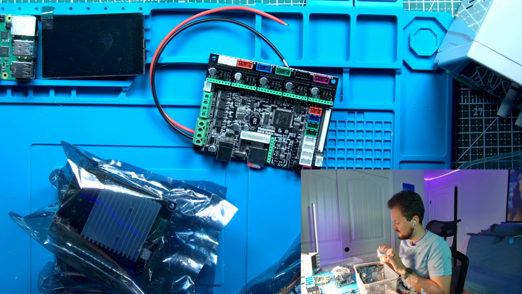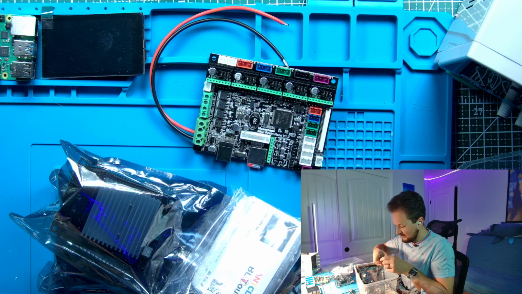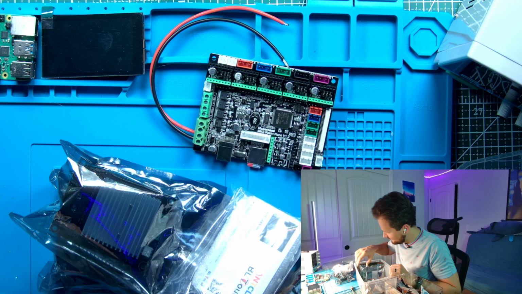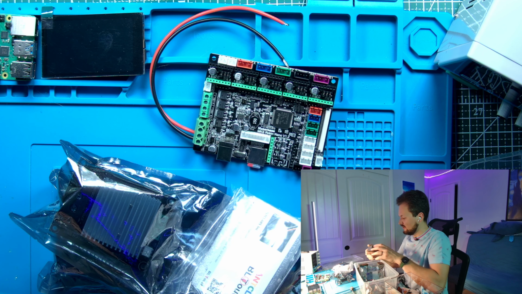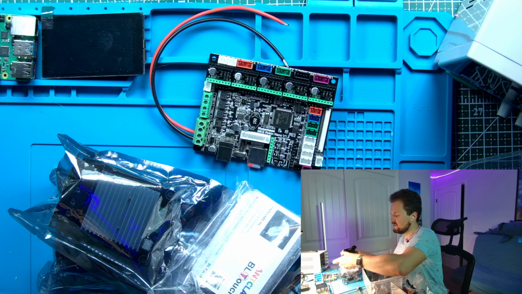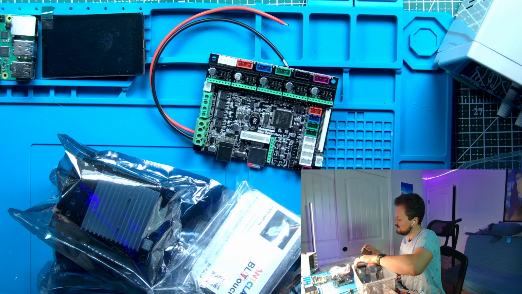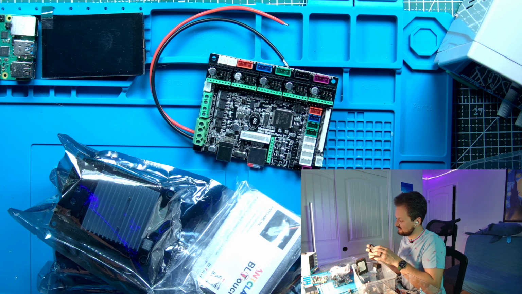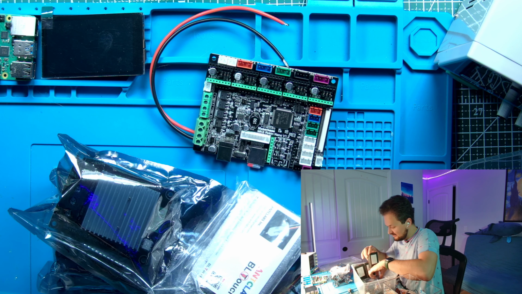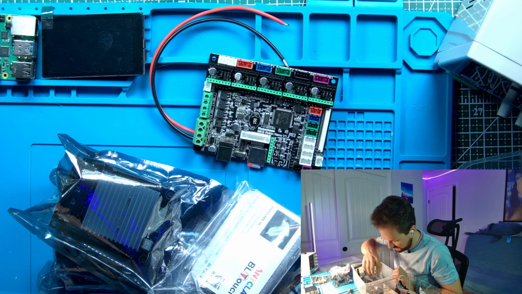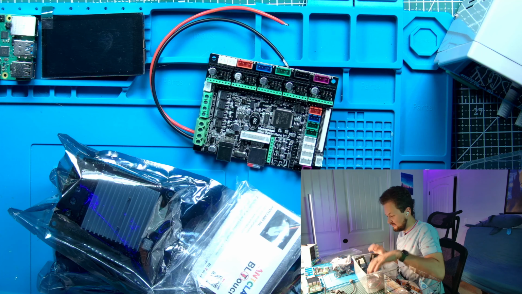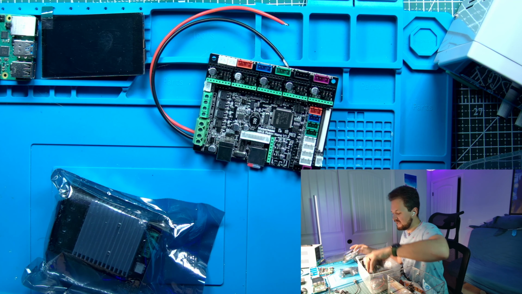So I also have here BLTouch. I have here, what else do I have here? I have lots of different drivers. These two drivers, TMC 2226. This is 2225. This is 2209. So I actually have a very big plan to upgrade my printer. Yep, but all of this will happen one day later, right?